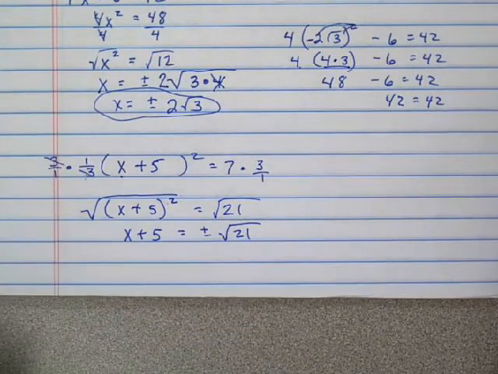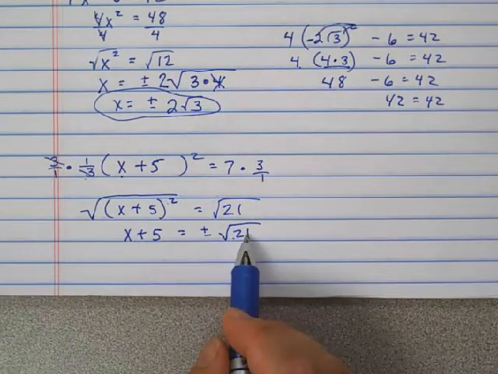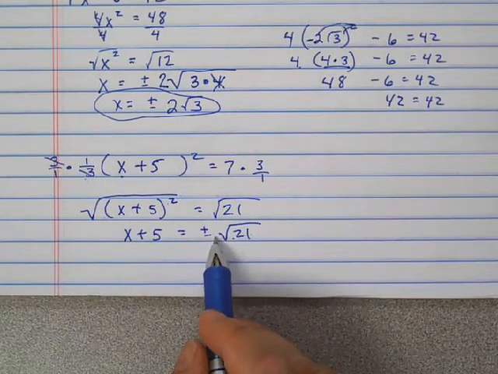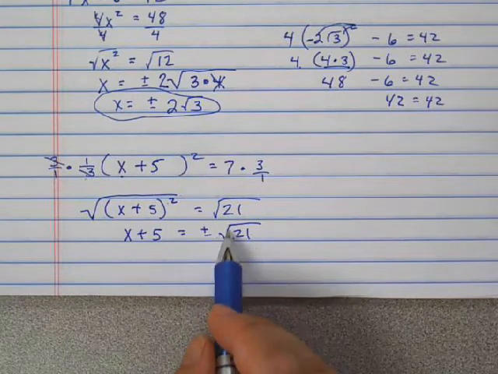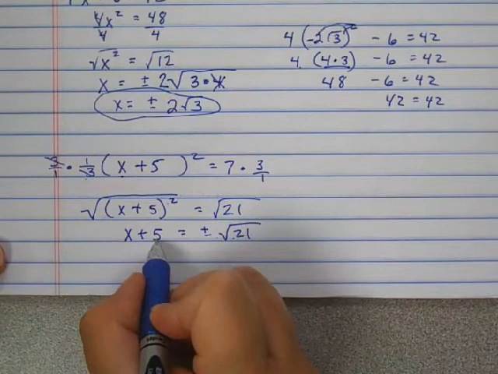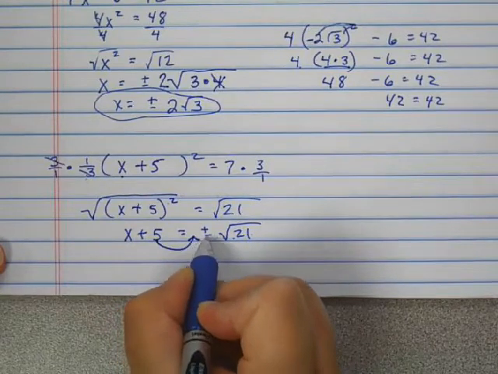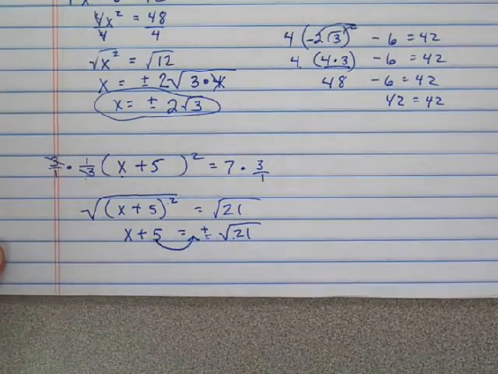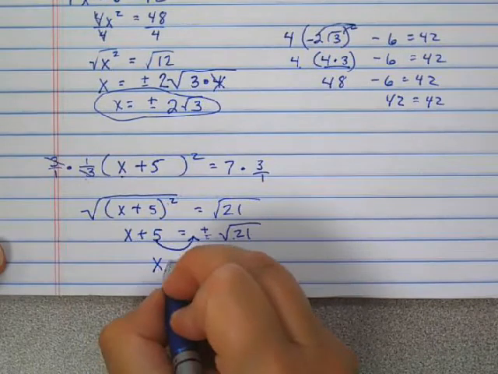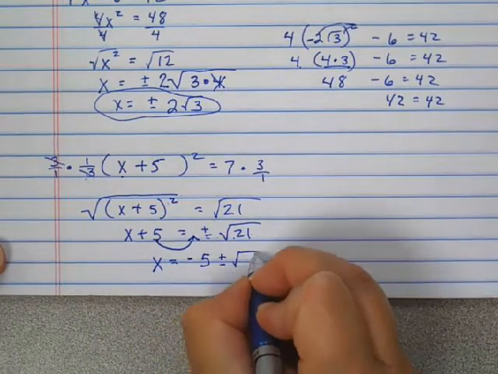So then I'm going to think about the number 21. 21 is 3 times 7. Both of those are prime numbers, so nothing is going to come outside the radical. So this is simplified. The next thing I want to do is subtract 5 from both sides. Now, when I subtract 5 from both sides, we want to write this in standard form, so the 5 has to go in front of the plus or minus. So my answer would be x equals negative 5 plus or minus the square root 21.